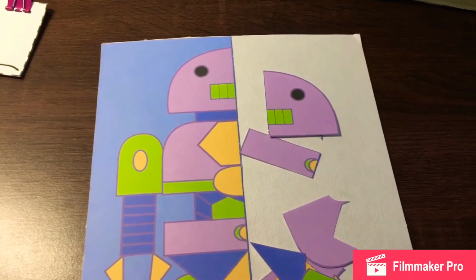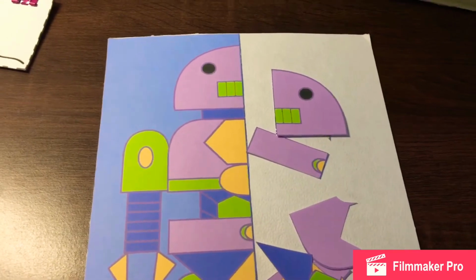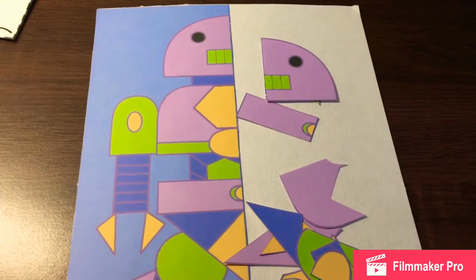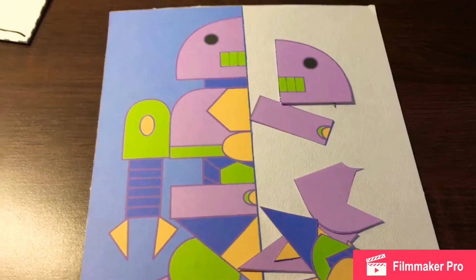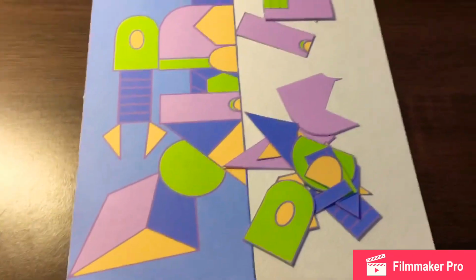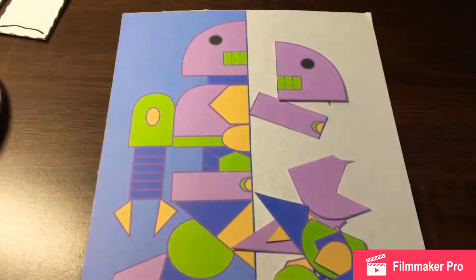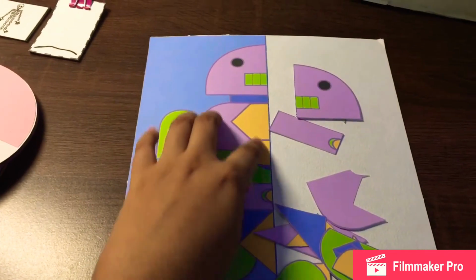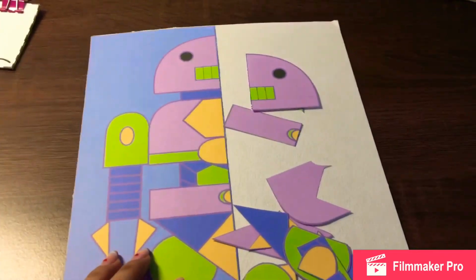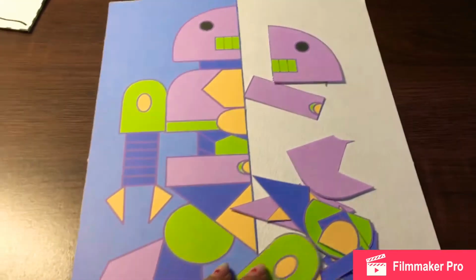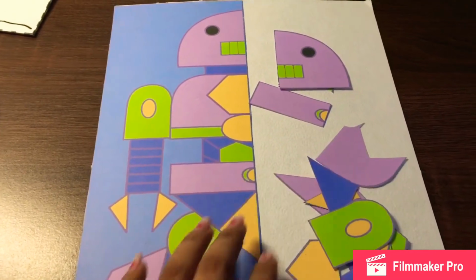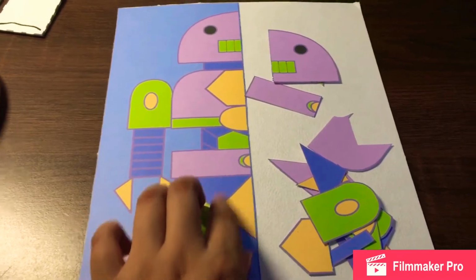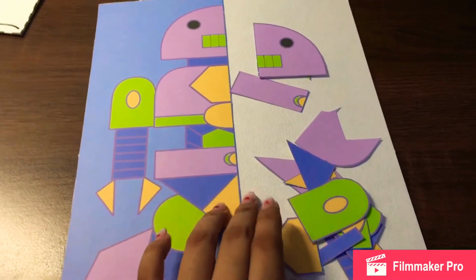This is a symmetry game, which are games used to teach symmetry to children. This kind of game involves, as you can see, mirroring a picture along a line of symmetry so that it can help the kid to understand that this side has to be the exact same as this one.